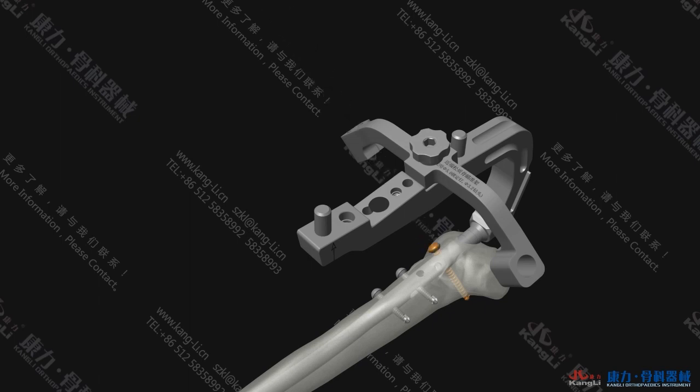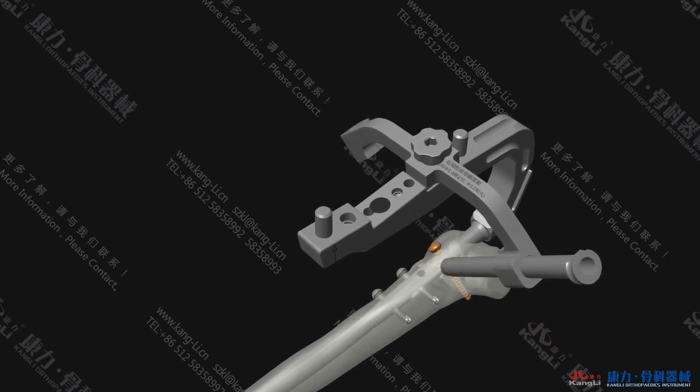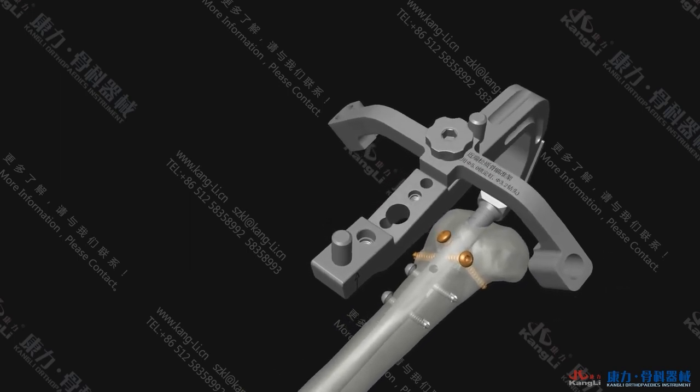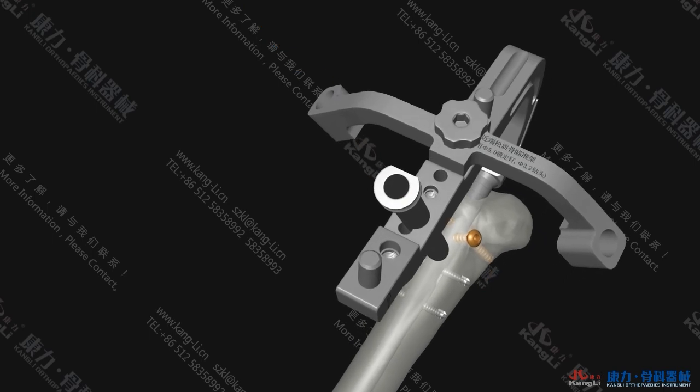Repeat the above steps to finish the placements of the 2nd and the 3rd 5.0 locking screw for the oblique as well as the front and rear positions respectively.